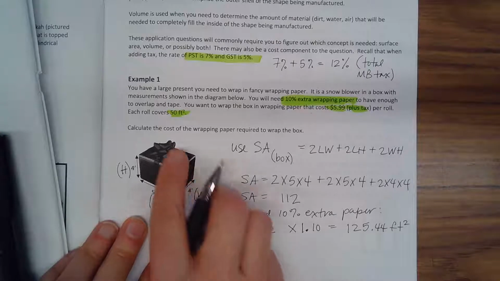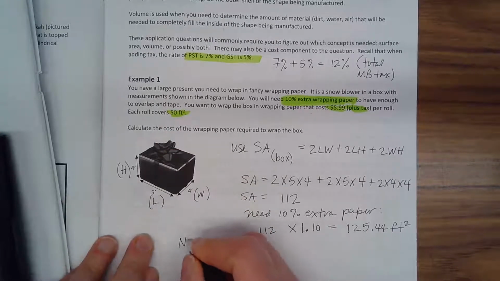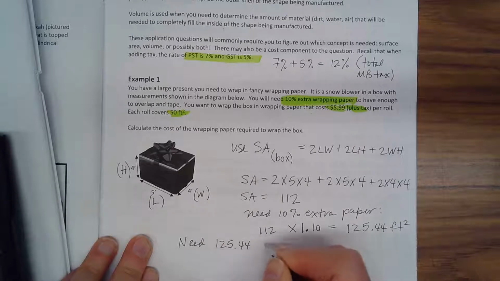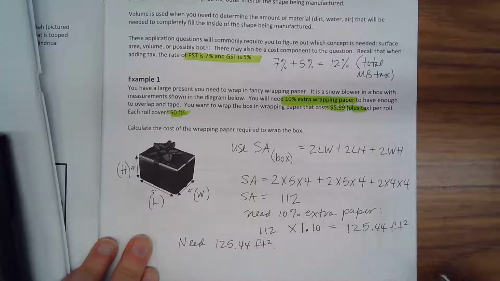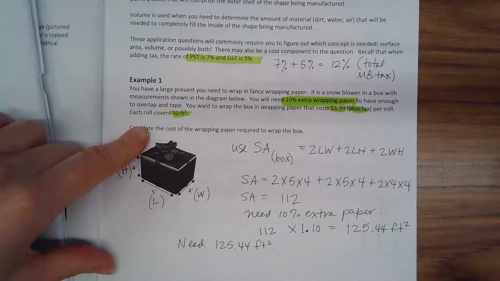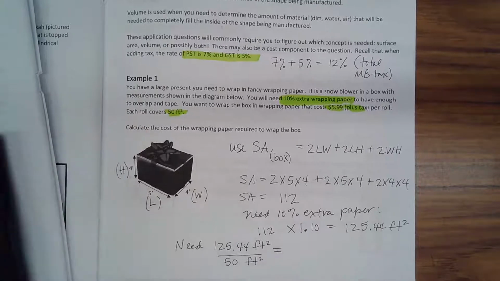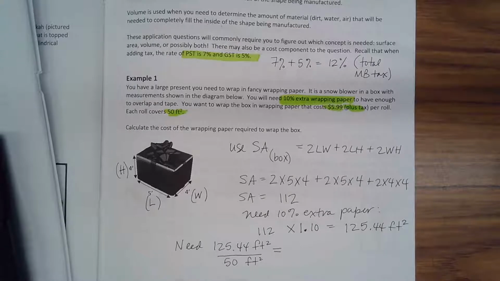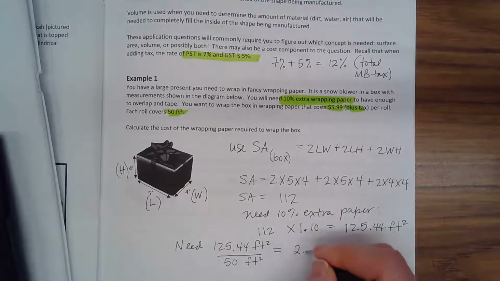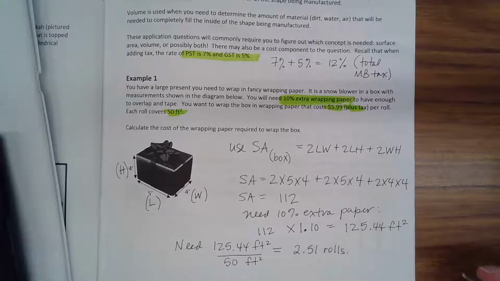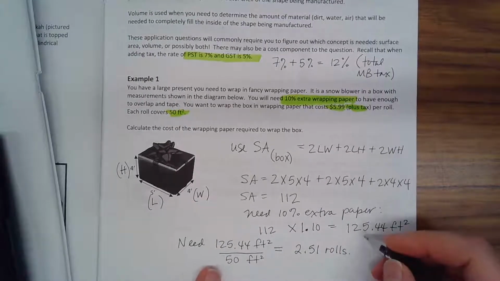Let's see, each roll covers 50, so I need 125.44 feet squared. Each roll covers 50 square feet, right? So if each roll covers 50 square feet, if I just divide by 50 square feet, because this is an easy enough one to do, right? Divided by 50. So I need 2.51 rolls. So you must go and buy 3.